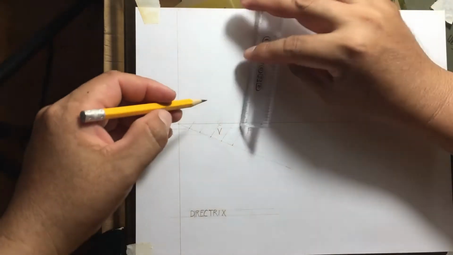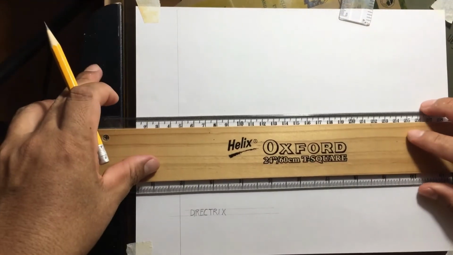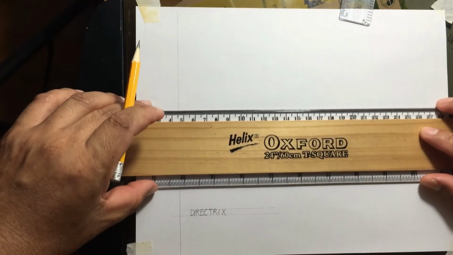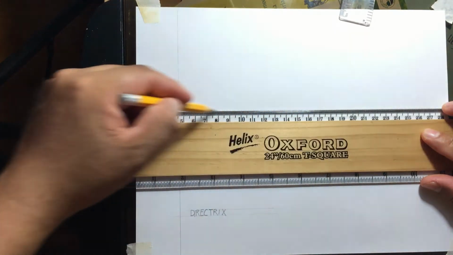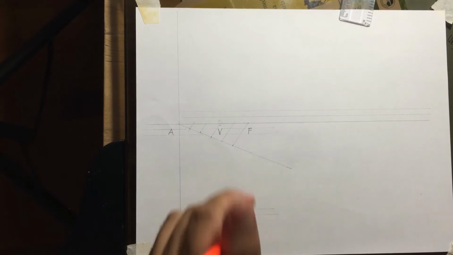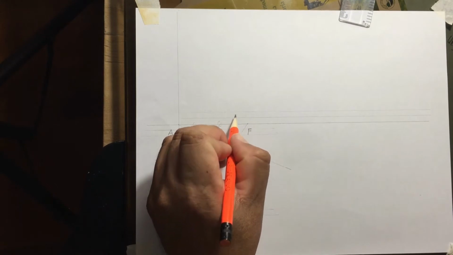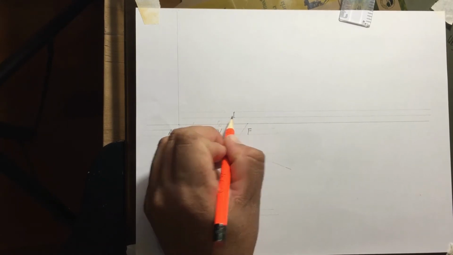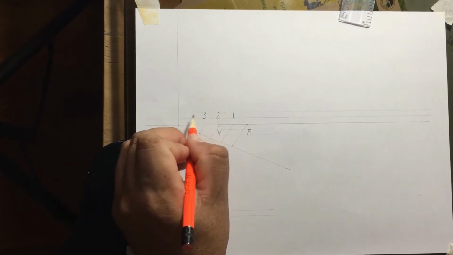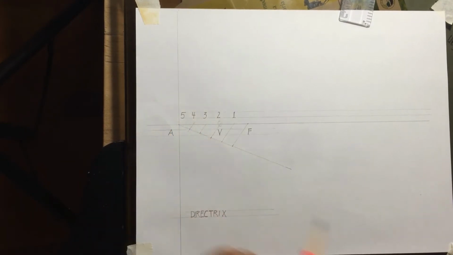So I want to label the top points. I want to extend this line. Okay. And you want to label them. This is F already, so this is point 1. This is point 2, point 3, point 4, and point 5. The 5 divisions.